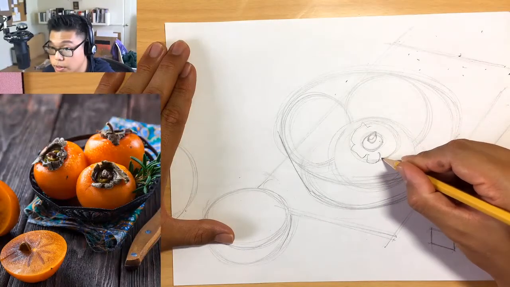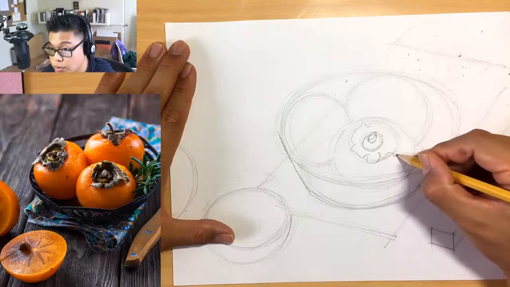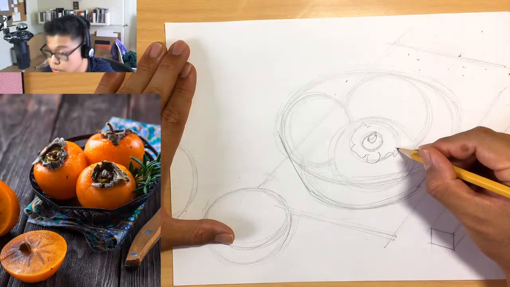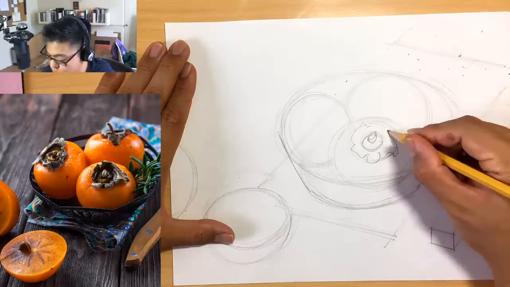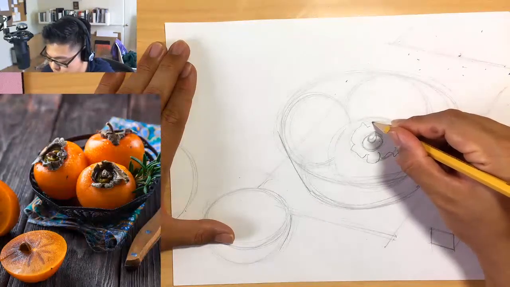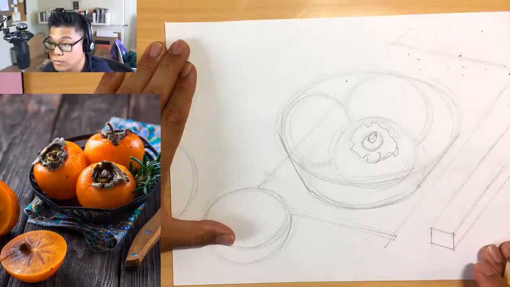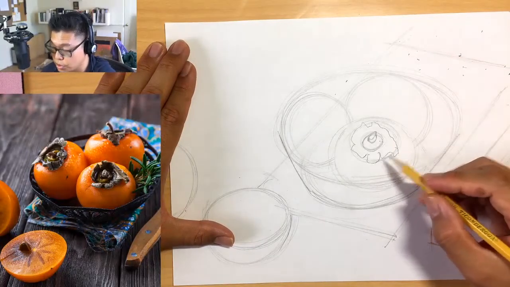For speed's sake, I'm going to go a little faster so I can keep the video as concise as possible. But I want you to go extra slow, slow motion when it comes to this step. All right, so that's our stem and leaf for the persimmon that's in front of us.